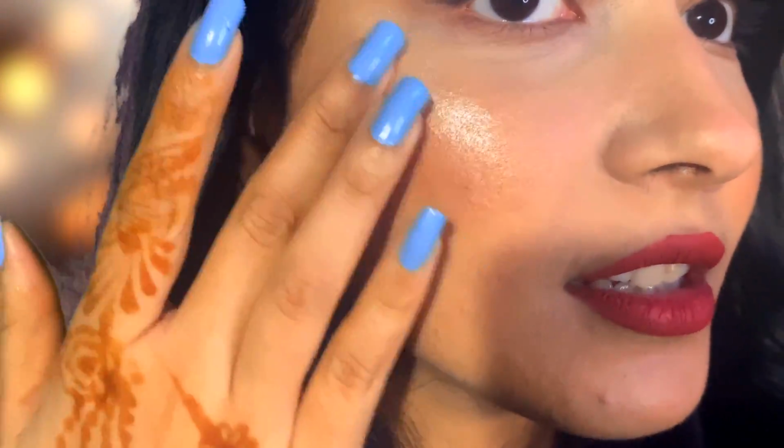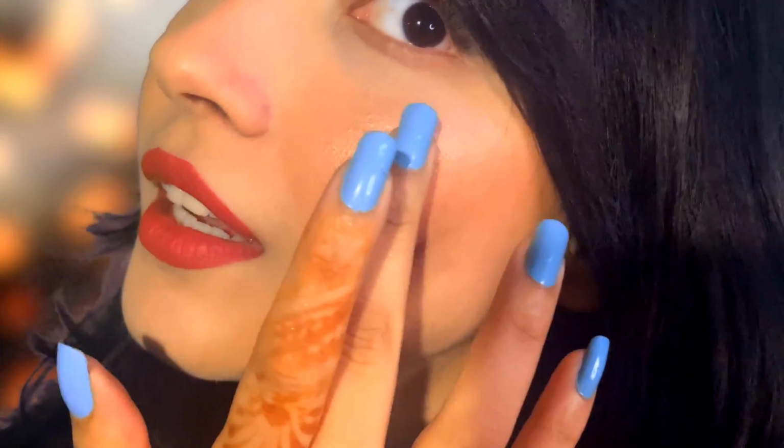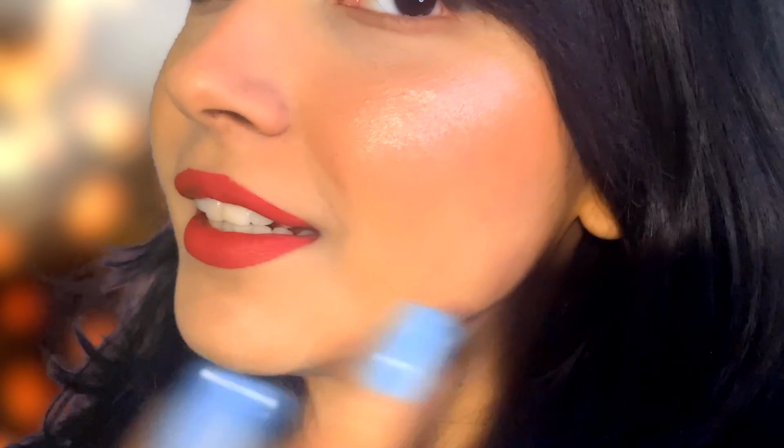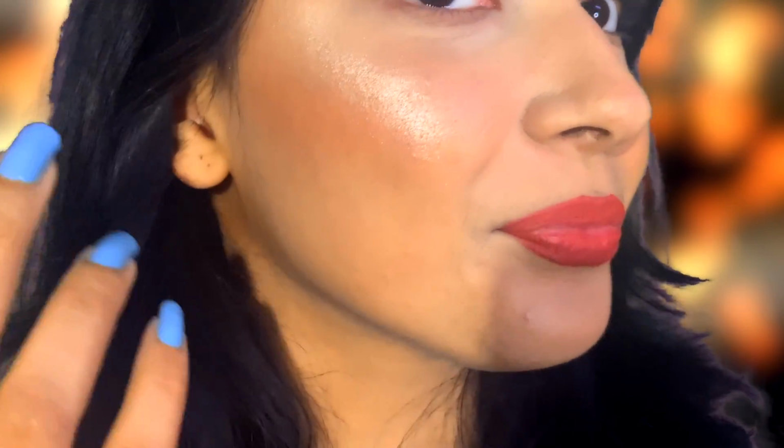But with creams it's kind of simple. I've got powder and everything on my face and I'll just put the cream on top, and this is very blinding. I don't need more highlight, but why not? Putting creams on top of powder is fine. You don't want to put a liquid on top of powder.